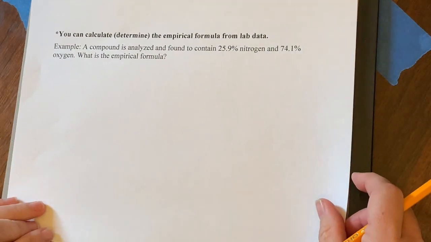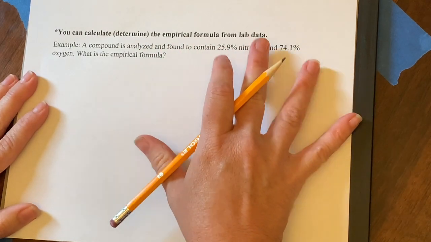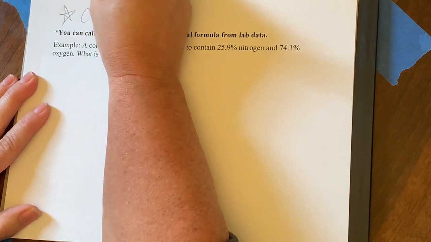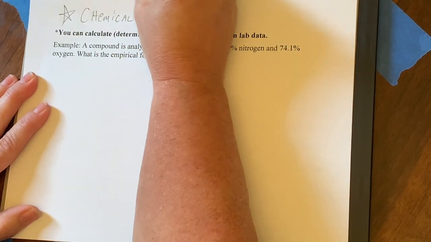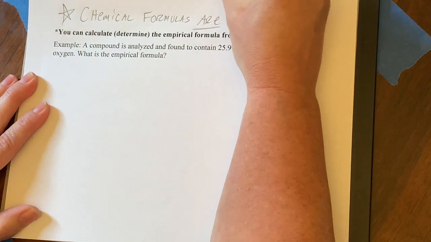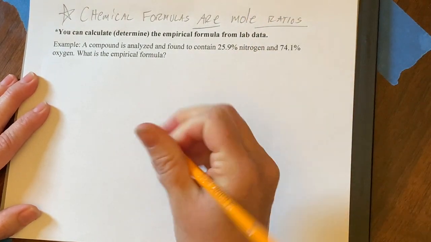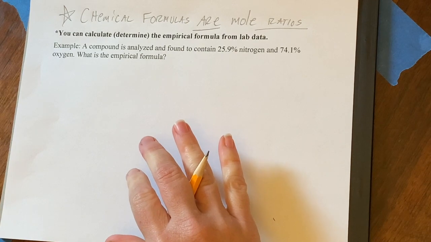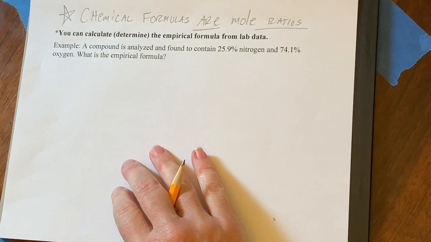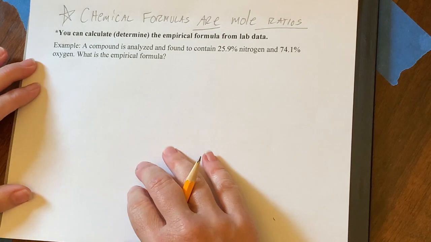We can actually calculate or determine the empirical formula from lab data. That is because chemical formulas, you should write this down, are mole ratios. So we're going to be able to use the mole. Let's see how this is going to work. Our first example: a compound is analyzed and found to be 25.9% nitrogen and 74.1% oxygen. What is the empirical formula?